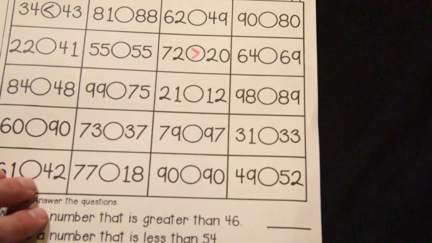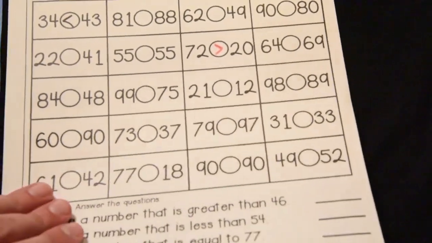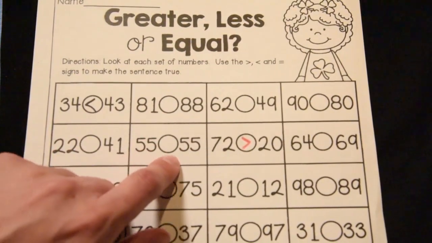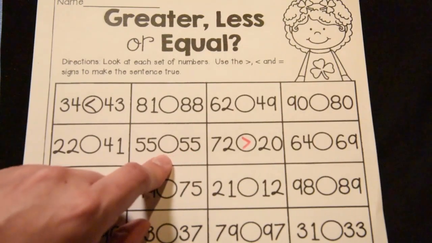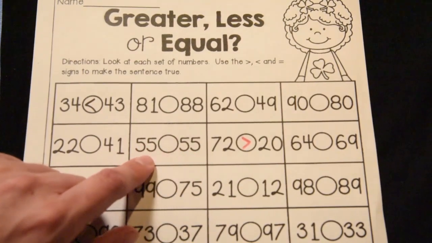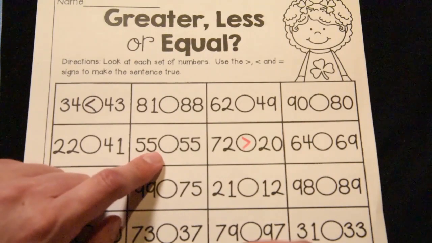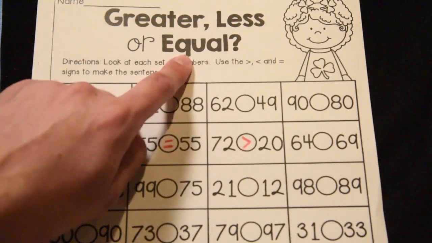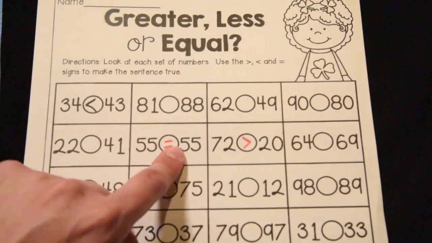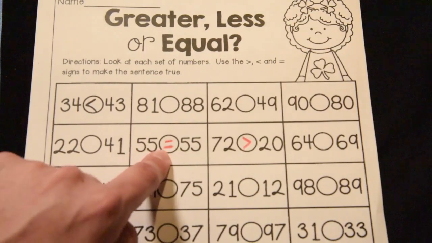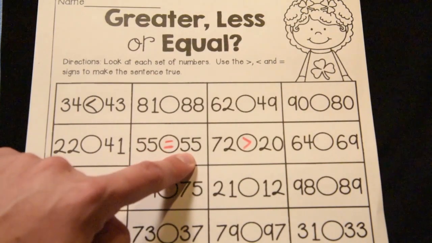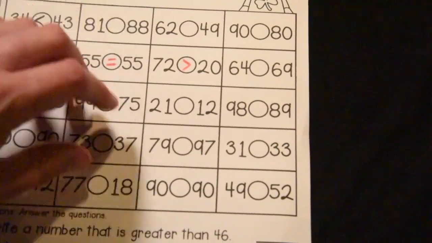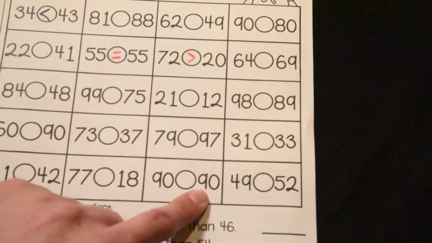What about, ooh, here, 55 and 55. What do we write when they're both the same? An equal sign, because it's equal. 55 is equal, or the same, it's the same number. 55 is the same number as 55. So here we have another example.